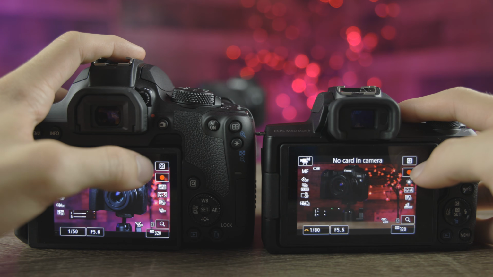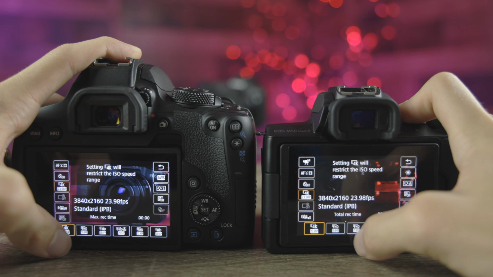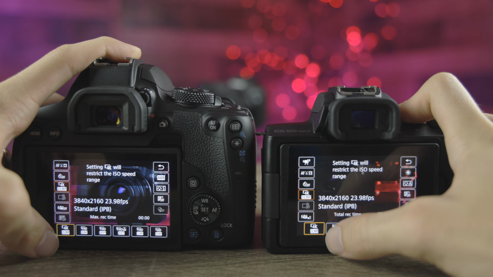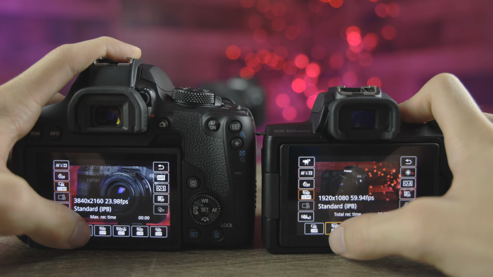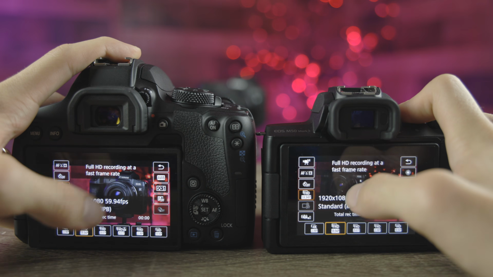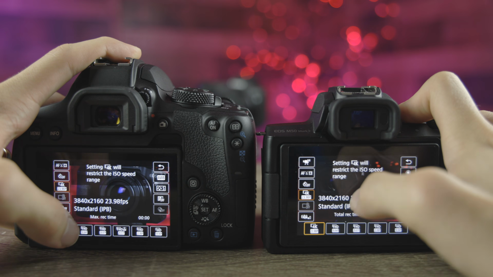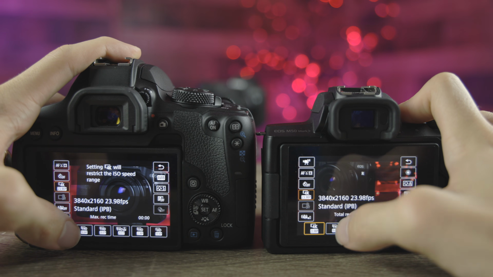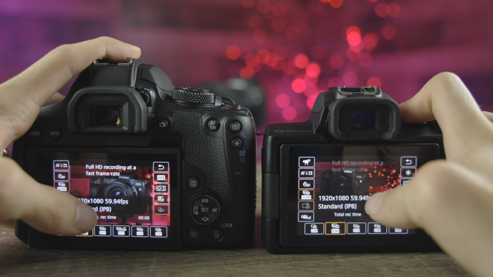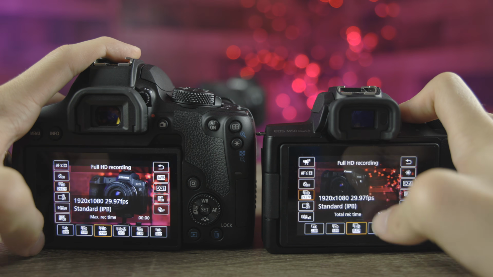Now, as far as video goes, both these cameras can film 4K video at 24 frames per second, but here we can see there is a 1.6 times crop factor when filming 4K on both these cameras. So if I switch back to 1080p video, we can see the frame gets much wider, and again, if I switch back to 4K video, we can see it crops in, which is definitely annoying and not great for vlogging, but they both can film 4K video at 24 frames per second. They can also film 1080p video at 60 frames per second, and of course 1080p video at 30 frames per second as well.